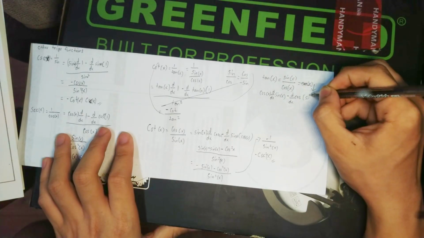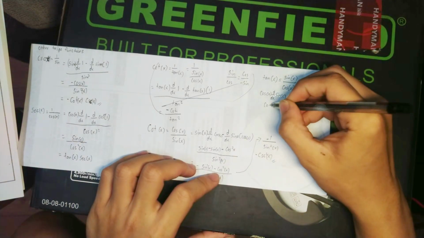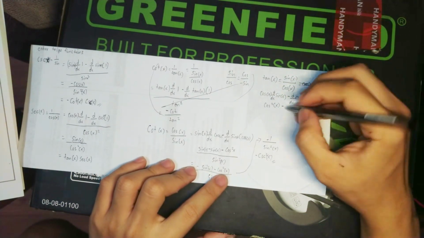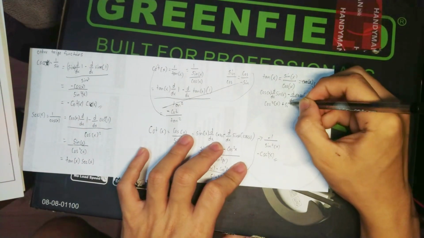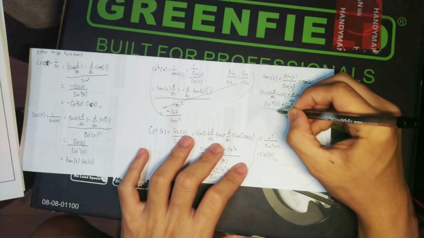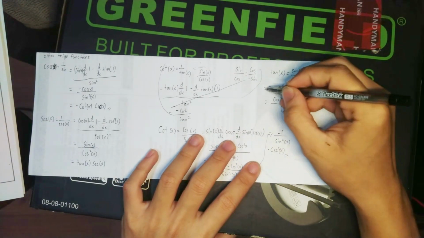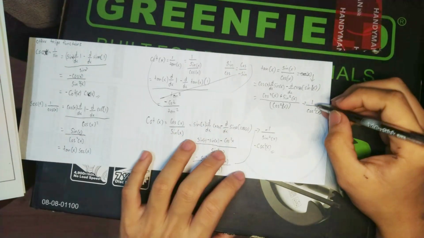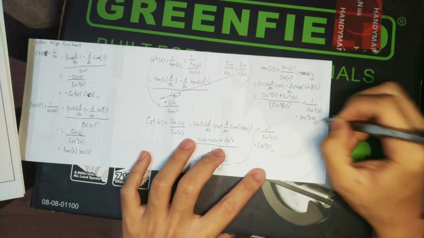Now if we simplify that, we would get cosine squared x plus sine squared x all over cosine squared x, which is 1 over cosine squared x, which is secant squared x. And that's our final answer.